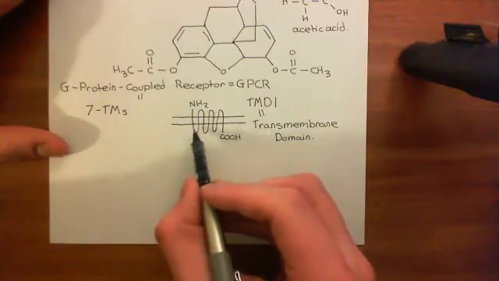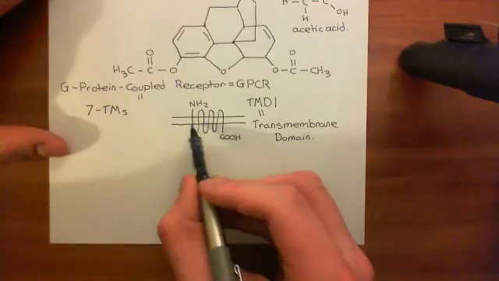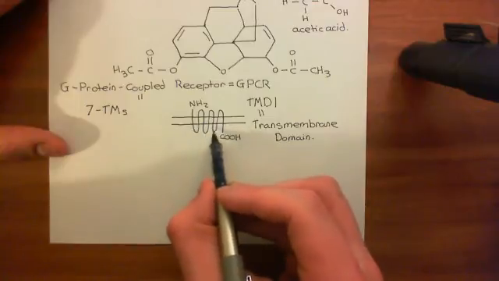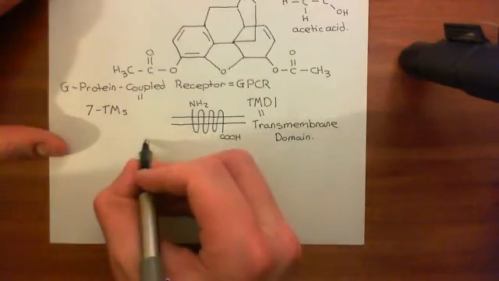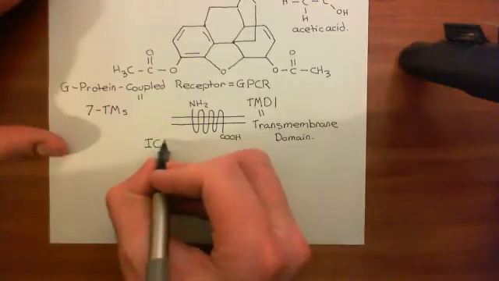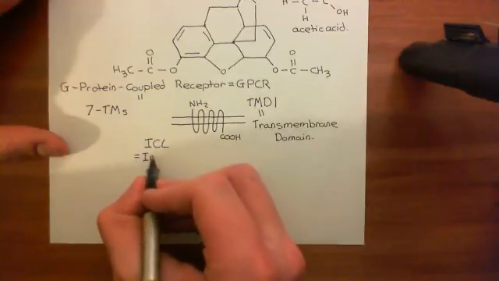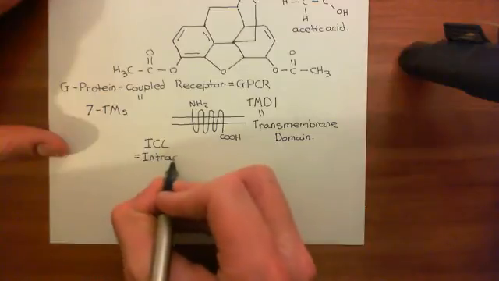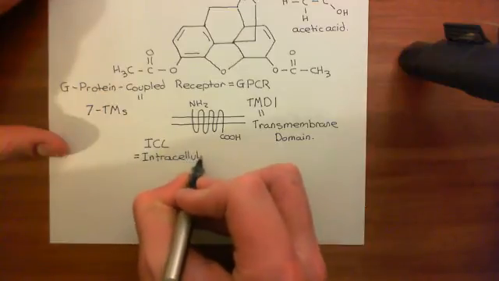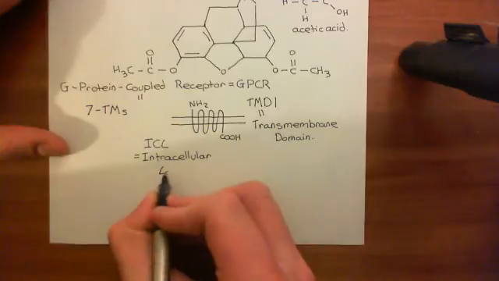So you have 3 of these loops here that are on the intracellular side. So 1, 2, 3. And these are labelled intracellular loop. For short, intracellular loop can be abbreviated to ICL. So the I is for intra, the C is for cellular, and the L is for loop.